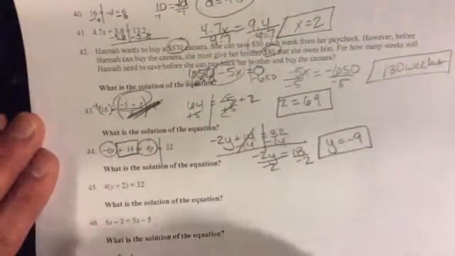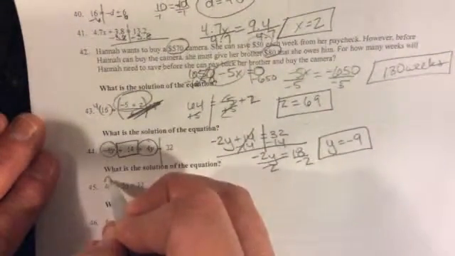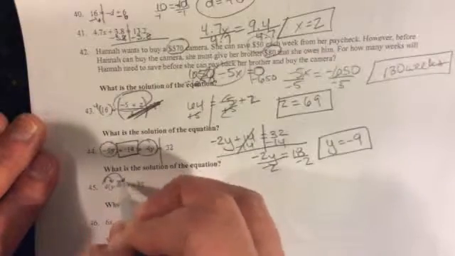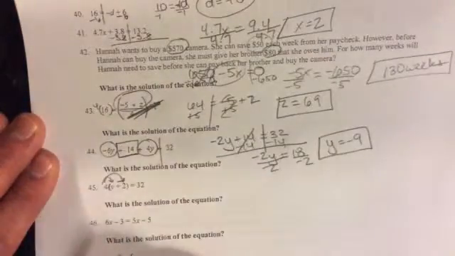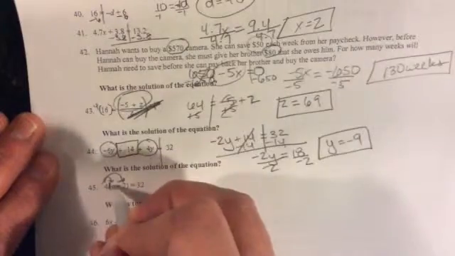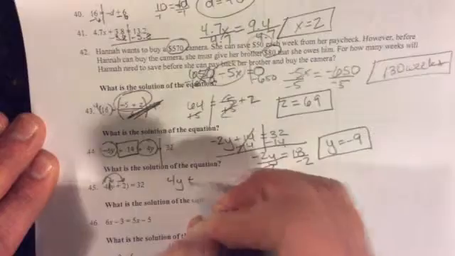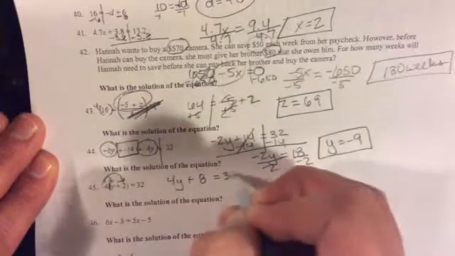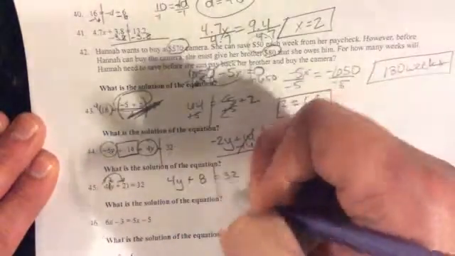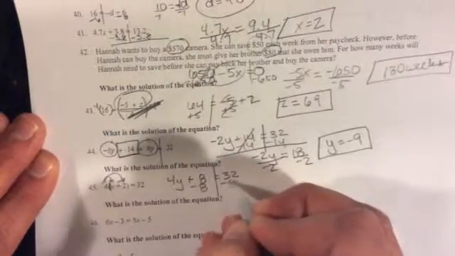In order to do my next equation, I have distributive property. I have to multiply my 4 by all my terms inside. Keep in mind that there's a 1 next to that y. So I have 4 times 1 is 4 with my y, plus 4 times 2 is 8, equals 32. Again, I'm not done yet, I have to solve for y. Minus the 8 first from both sides.